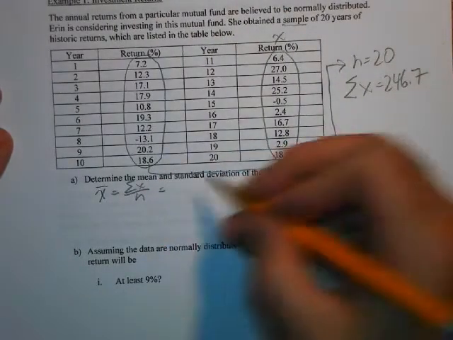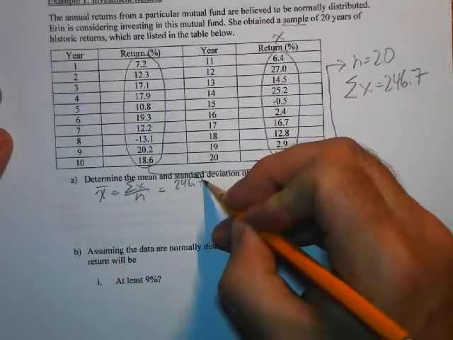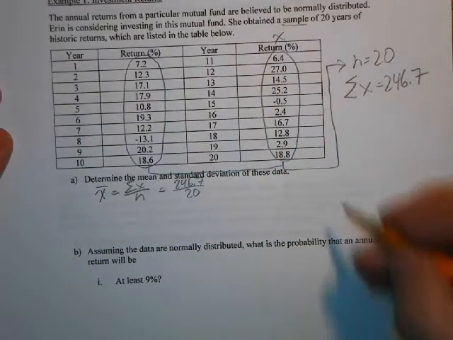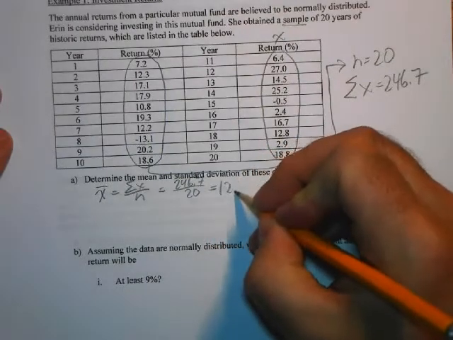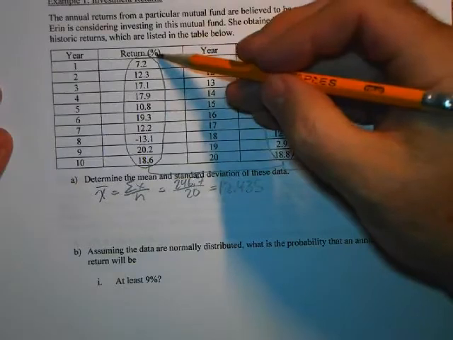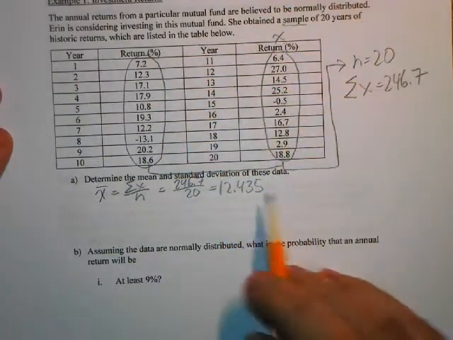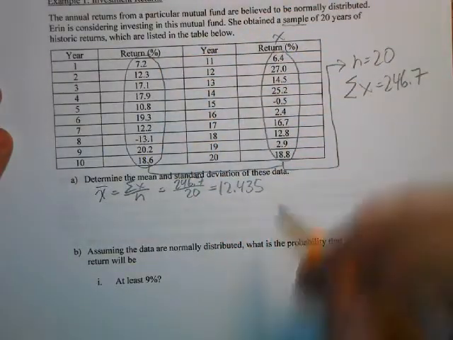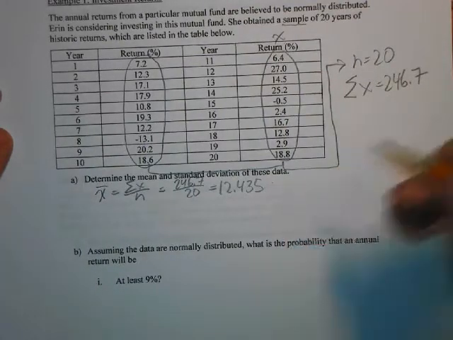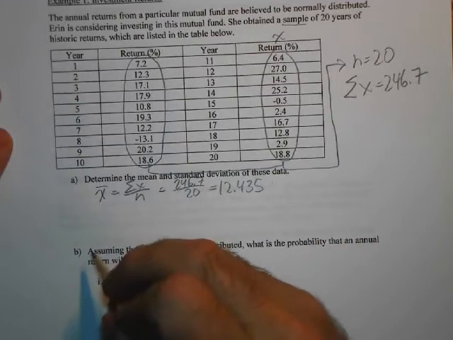That is 246.7 divided by 20, and that works out to be 12.435. The units for these numbers are percent, so if you want to get official, you could put a percent sign there, but you can assume the units are percent.